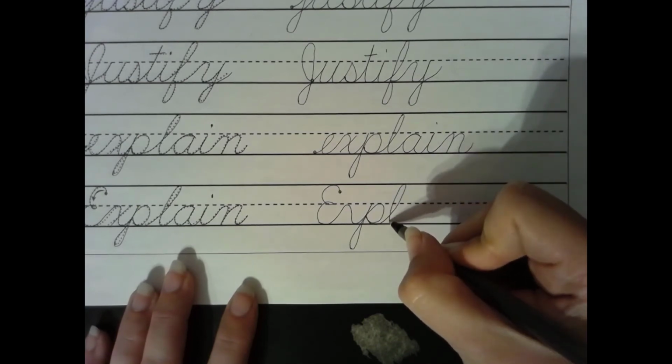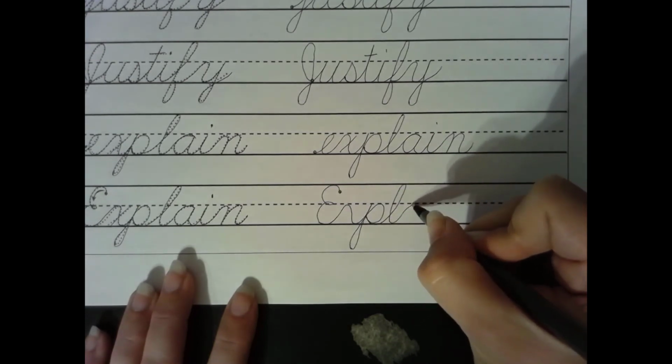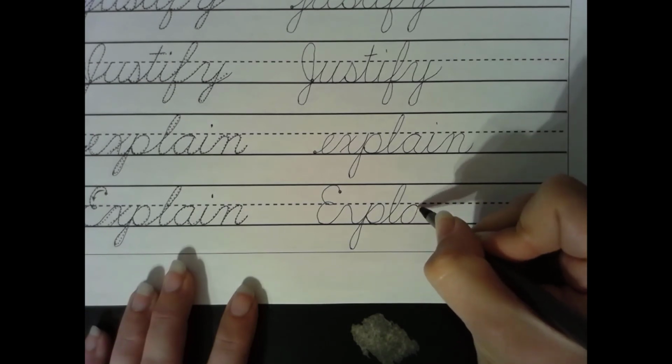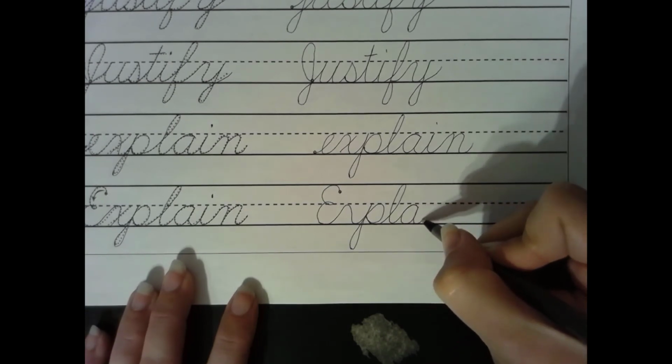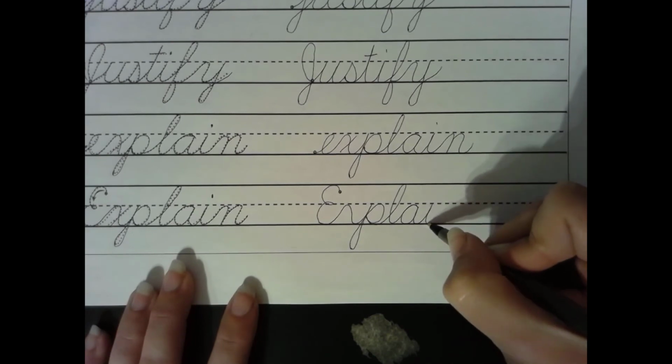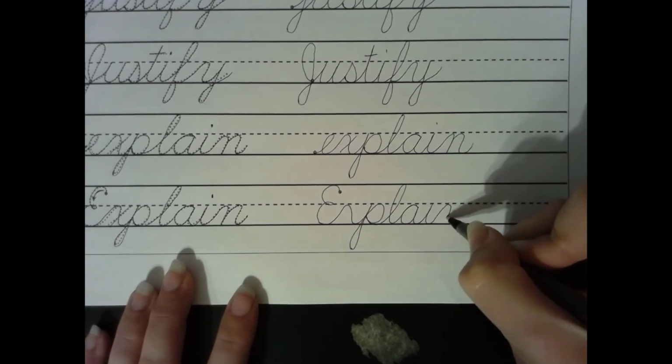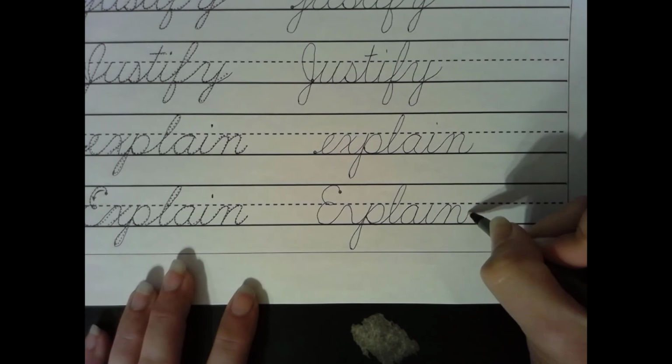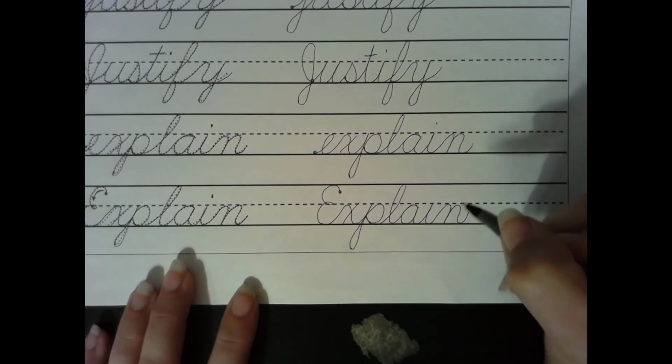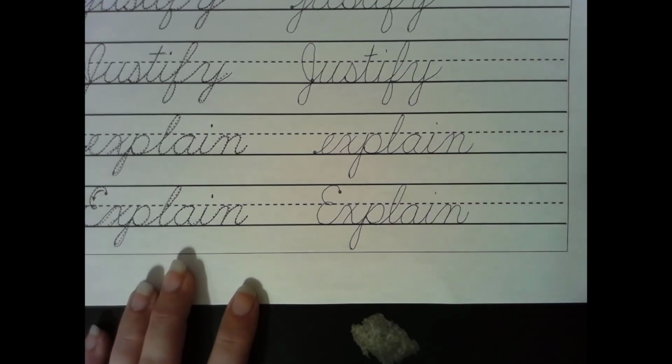So that's our L. Now our A, we're going to curve around, retrace, complete the oval, retrace back down. Now our I, up to the middle, down to the bottom. Now our N, up to the middle, make our N, the tail, cross our X, and dot our I.